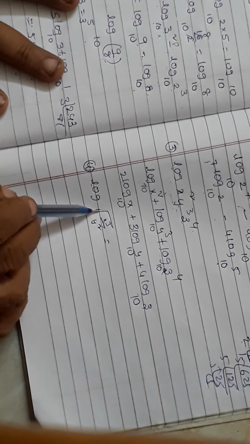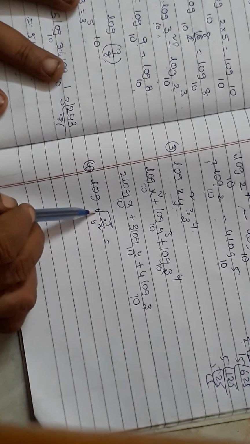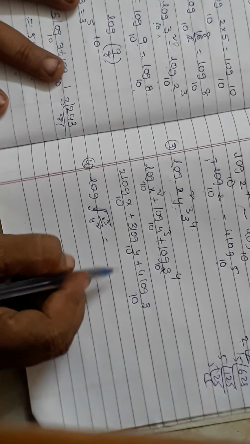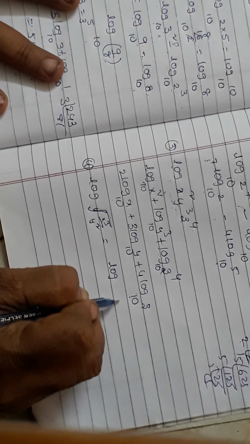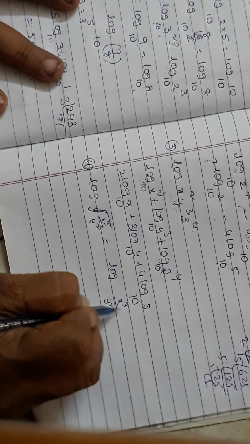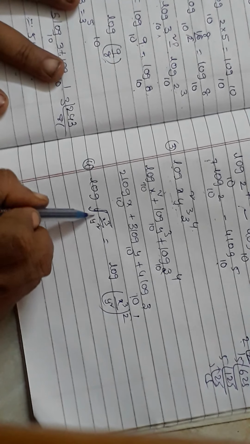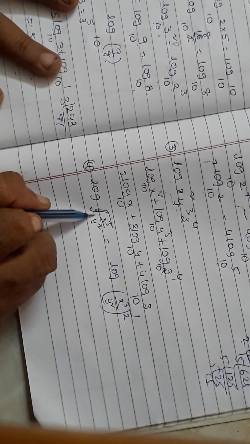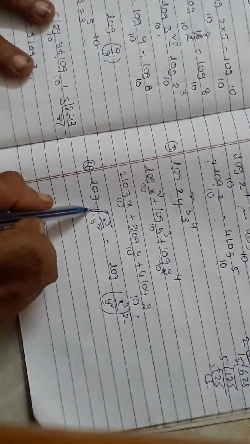Now coming to the next one, log root over x cube by y square, where the root is there for both the numerator and denominator, which in turn you can write as log of x cube by y square whole to the power of 1 by 2. All of you know that it is a square root. In 9th standard it was explained to you already. It is a second order surd.